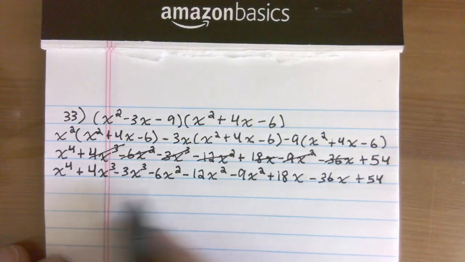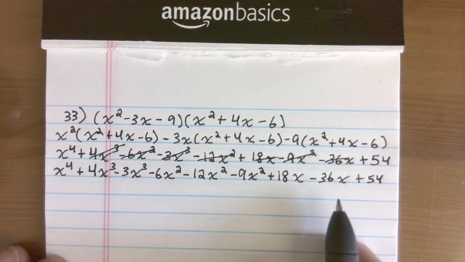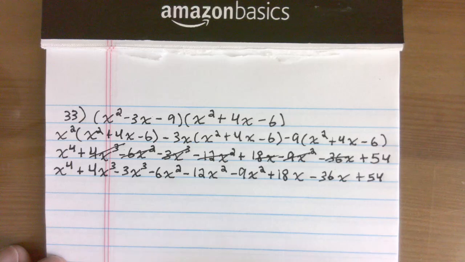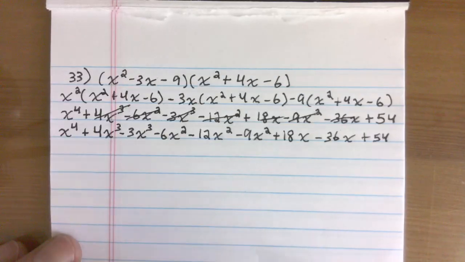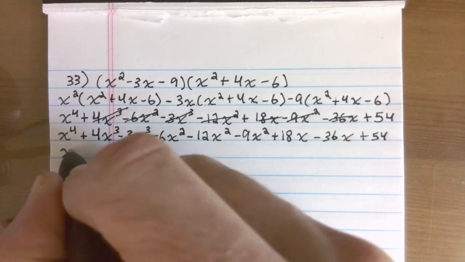And I've got all the like terms together. And I think this just makes it more likely that you won't make a simple mistake, even though obviously it takes a little time to do that. I think it's worth it. And now we can just add the terms, right? So I got x to the fourth.